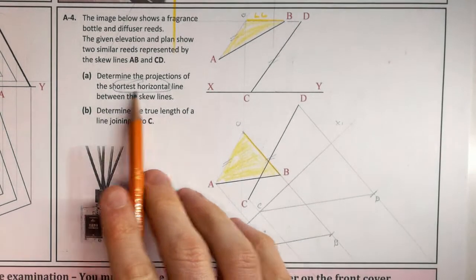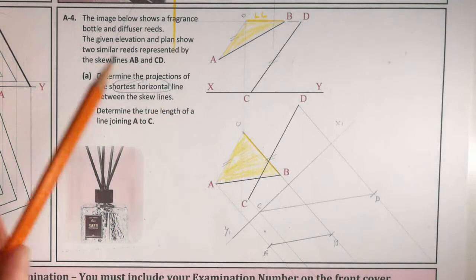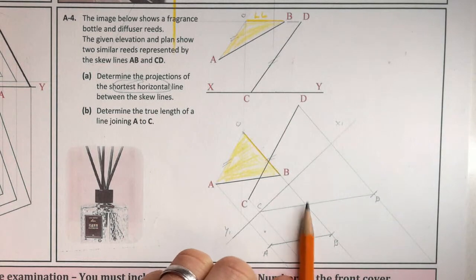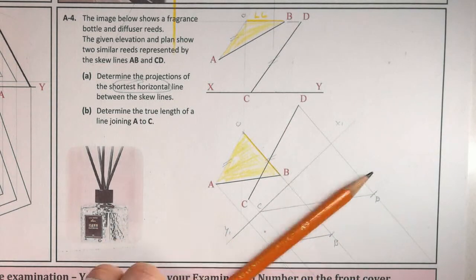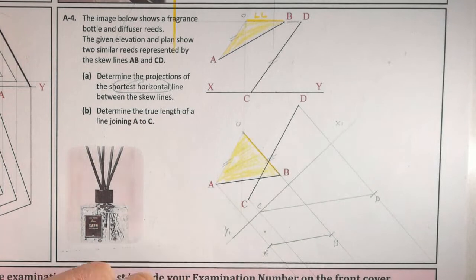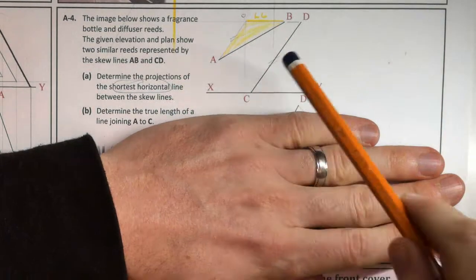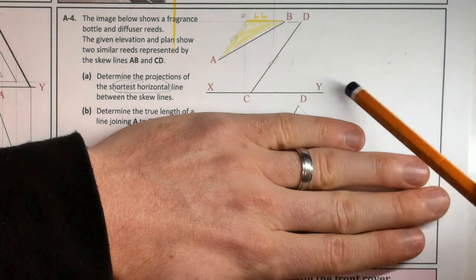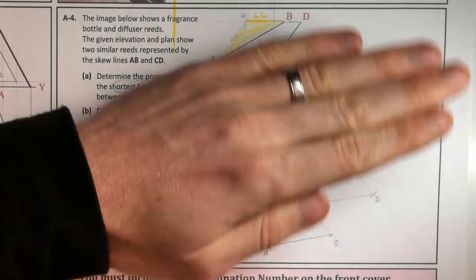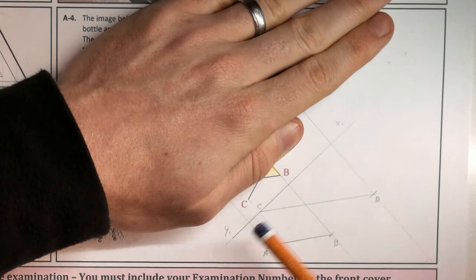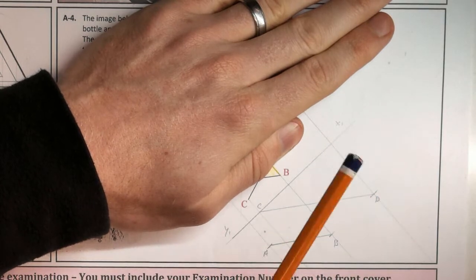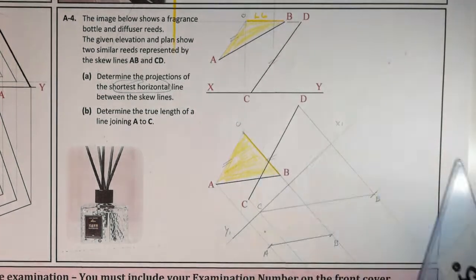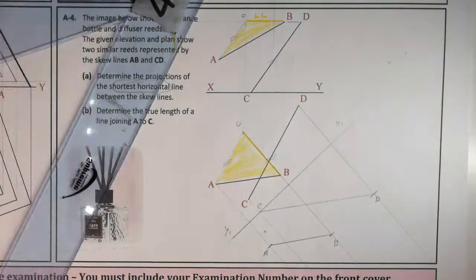Now, we're looking for the shortest horizontal distance. If I was looking for the shortest distance, I would look perpendicular to these lines. I'm just looking for the shortest horizontal distance. So, think of elevation here, because this is an auxiliary elevation. In my elevation, my XY line is a horizontal line. So here's another elevation, an auxiliary elevation. So my XY line is going to be my horizontal line. So I'm going to look out perpendicular to that line.